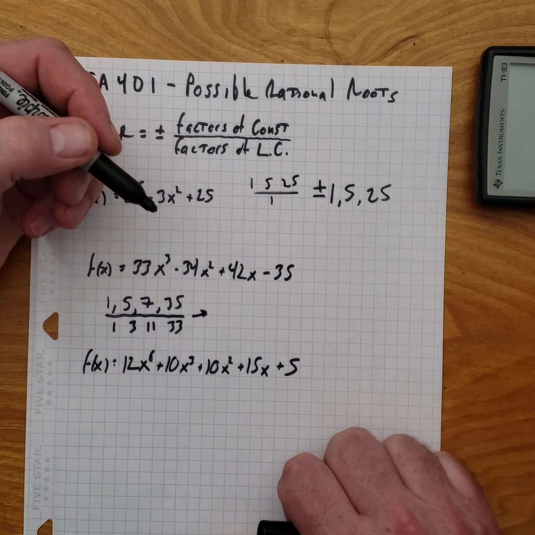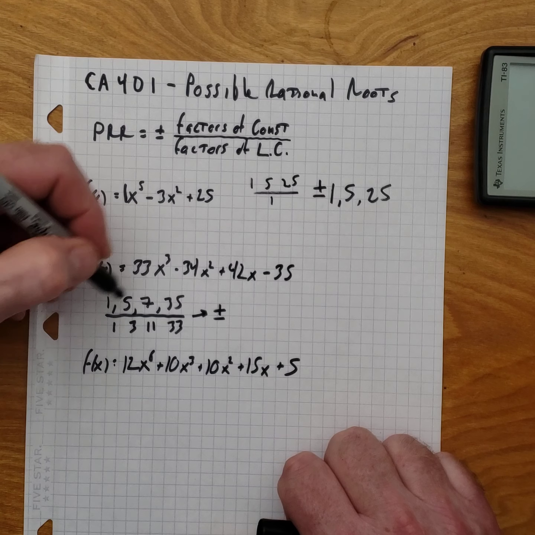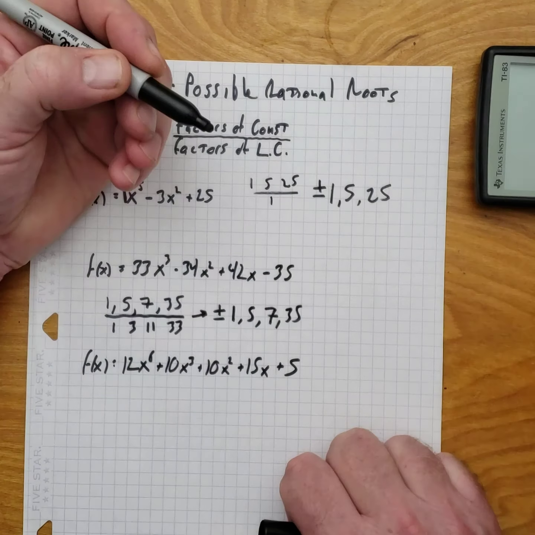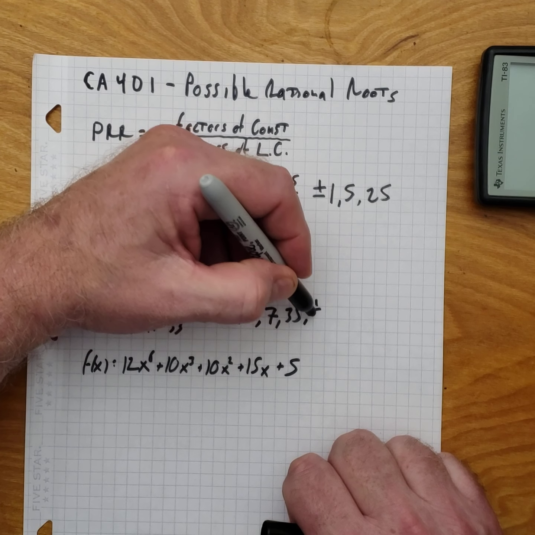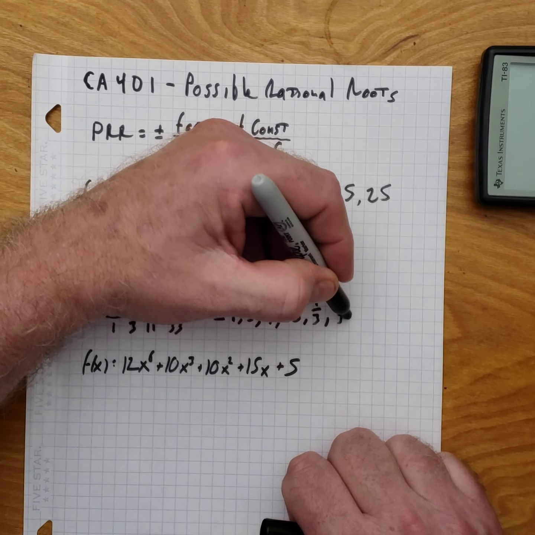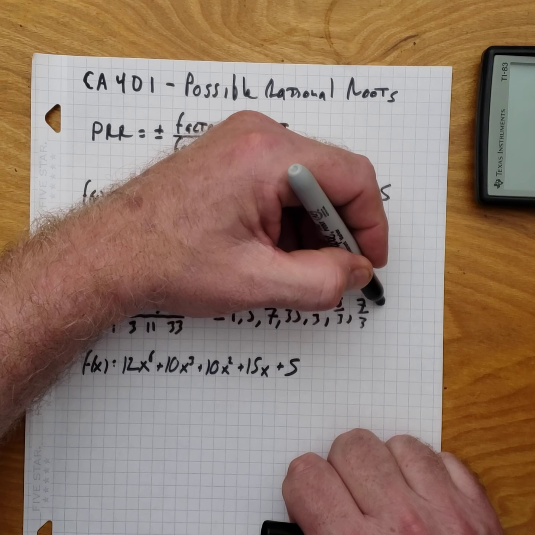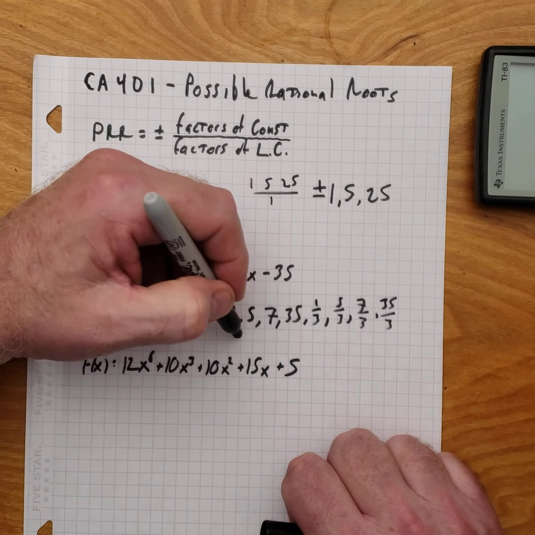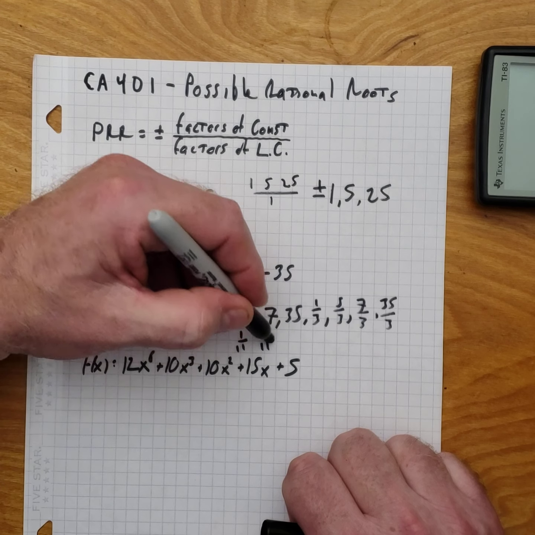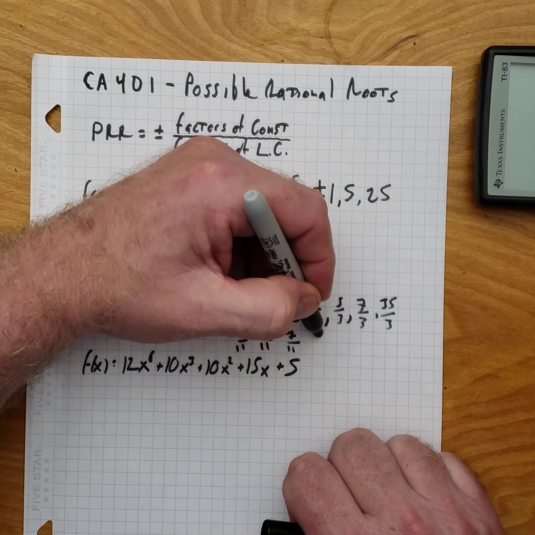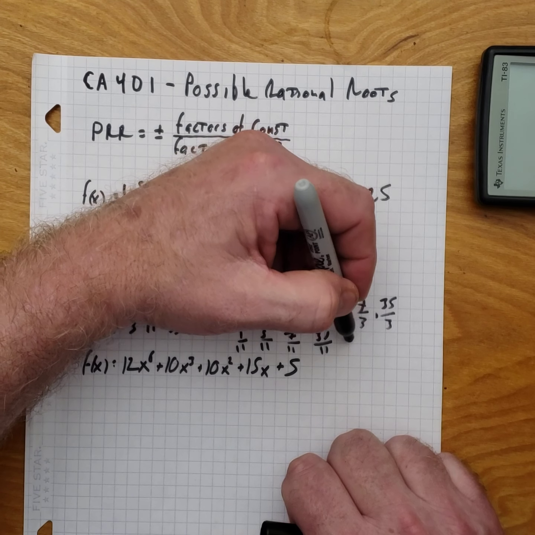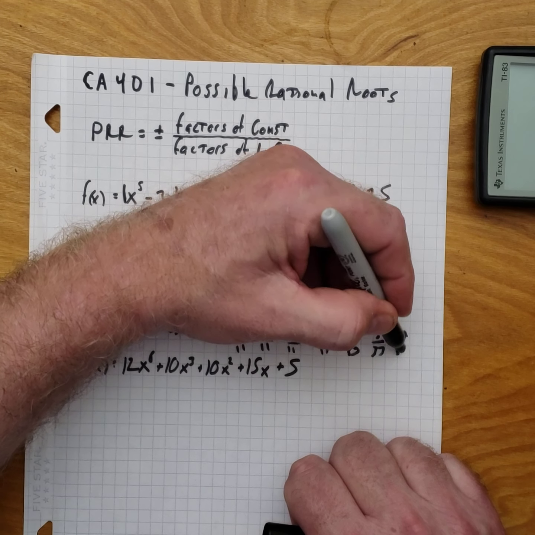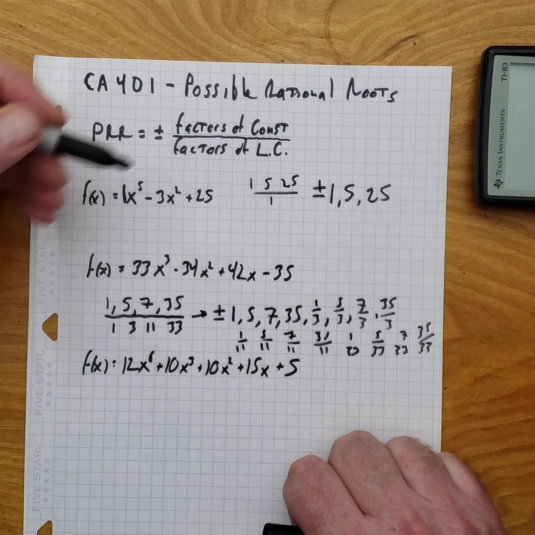So that gives us, don't forget positives and negatives, 1 over 1, 5 over 1, 7 over 1, 35 over 1, 1 over 3, 5 over 3, 7 over 3, 35 over 3, 1 over 11, 5 over 11, 7 over 11, 35 over 11, and 1 over 33, 5 over 33, 7 over 33, and 35 over 33.